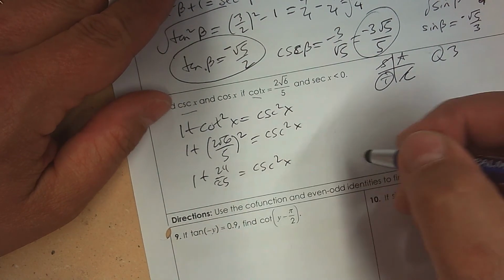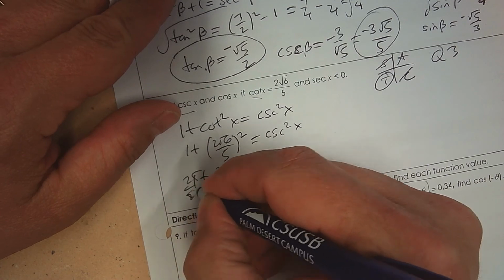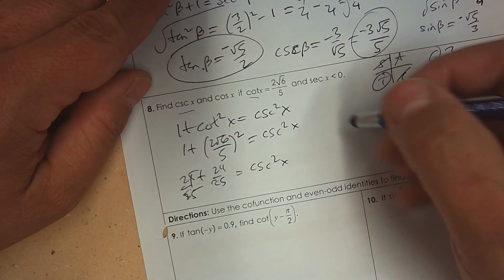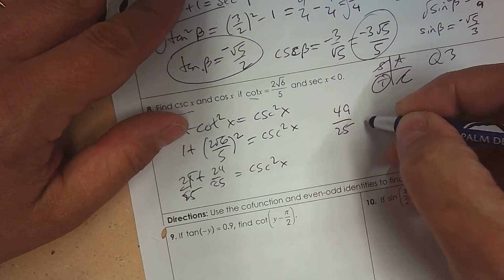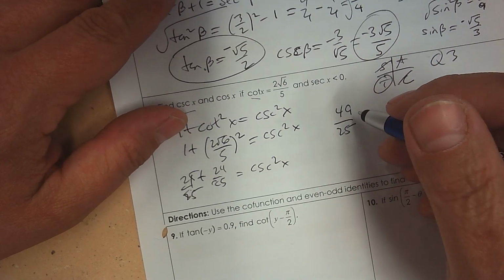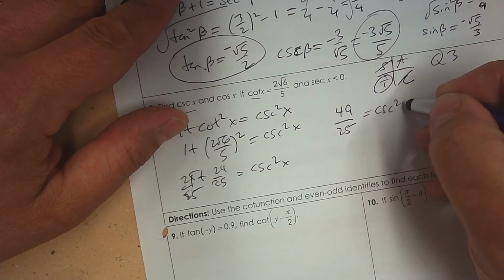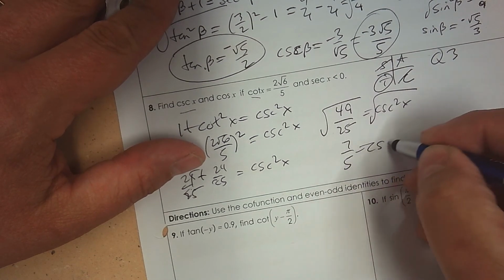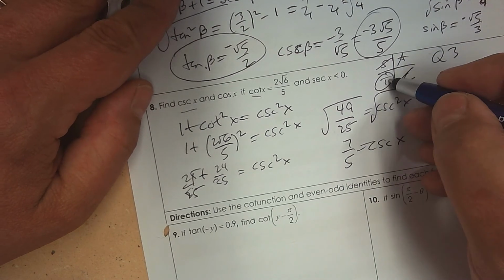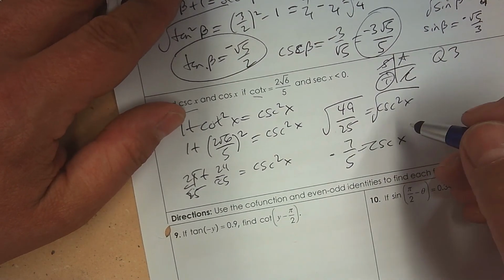If I add them up, I need common denominators, so I'll use 25 over 25. That gives me 49 over 25. When I do the square root of that, I get 7 over 5. Then knowing what quadrant we're in, in quadrant 3, it's going to be negative 7 over 5.